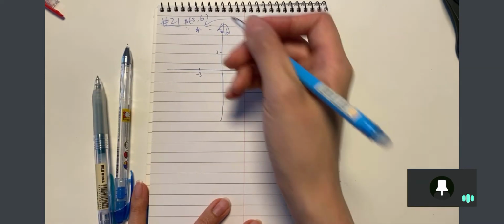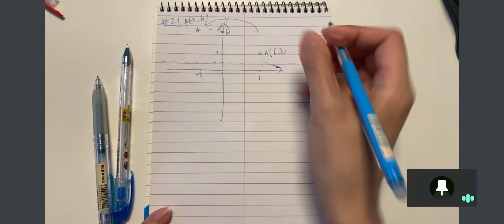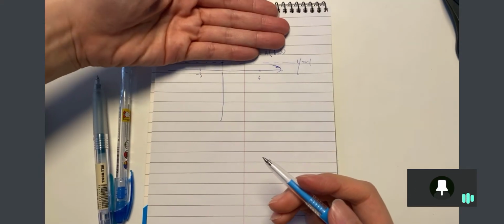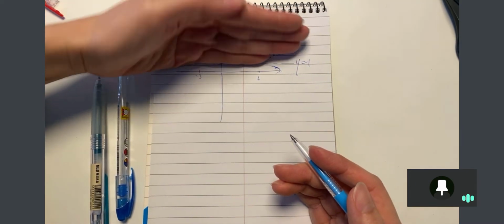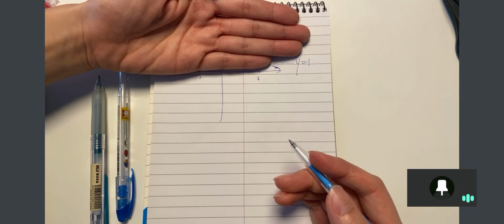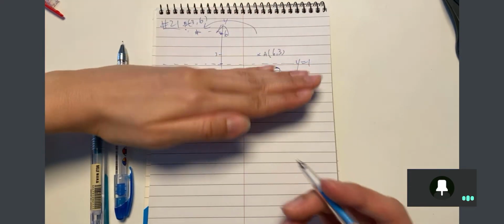The A is rotated anti-clockwise, and then B is reflected with respect to the line y equals 1. y equals 1 is a horizontal line. Here, y equals 1 is here. This is a line. Reflect along this line, not the x-axis, not the y-axis. So beware of this point. It is reflected along y equals 1.